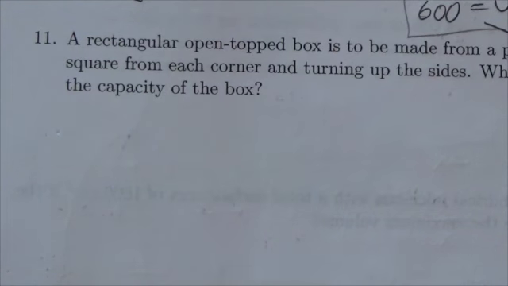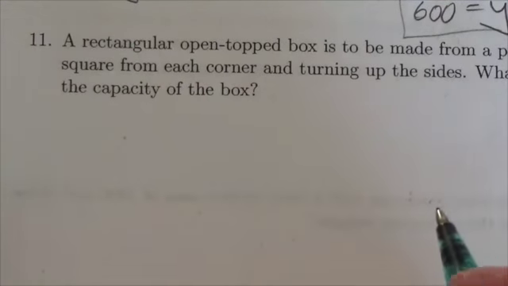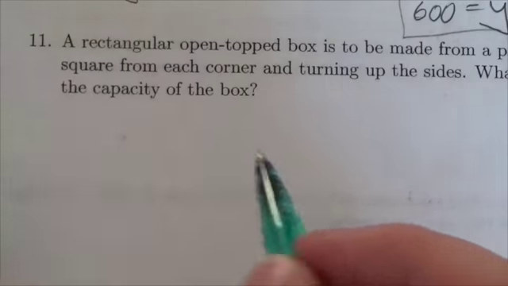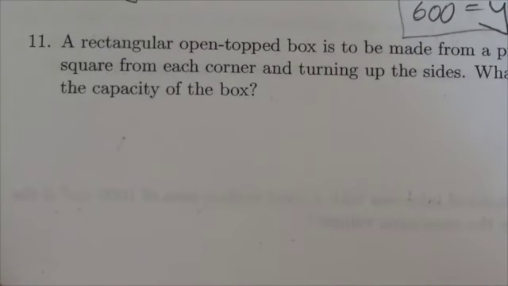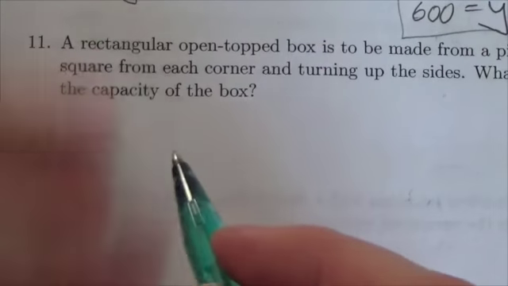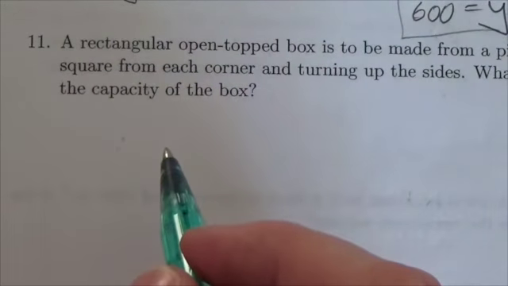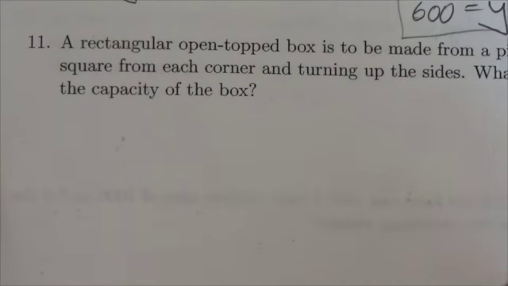Hi everybody, this is the Math 31 optimization review, and this is question 11. Here's another question that you might recognize from before, probably the Math 30 course here. So a rectangular open-top box has been made from a piece of material 18 by 48.